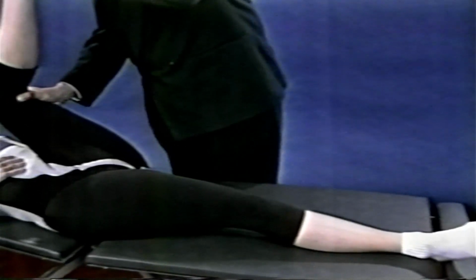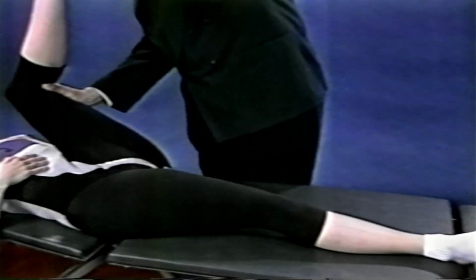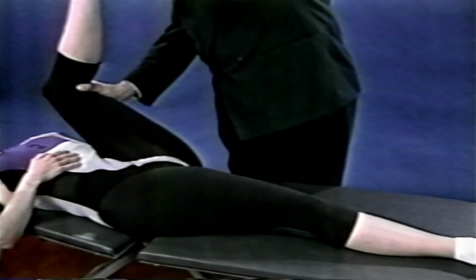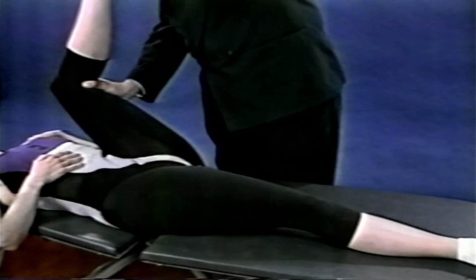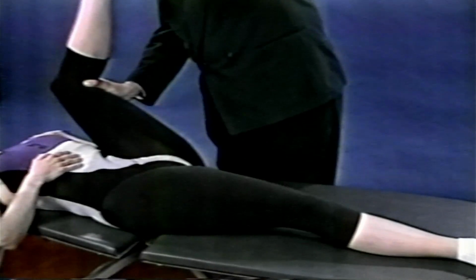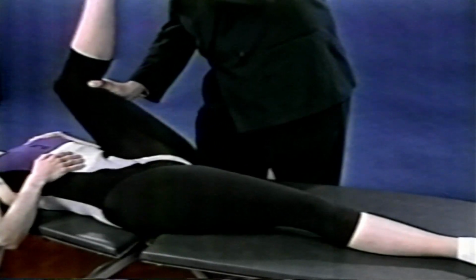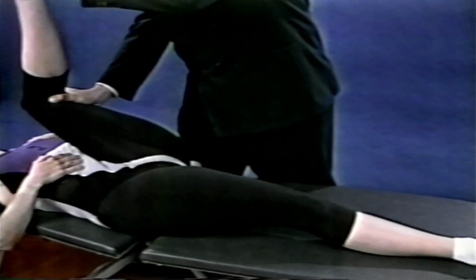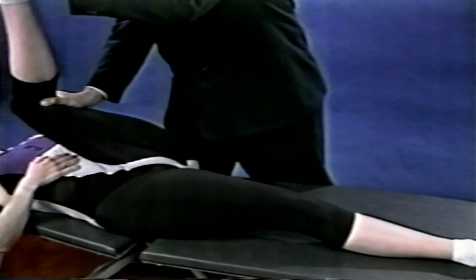Now right here it's stuck. So what I'll do is I'll ask the patient to push into my hand. They're going to push, in this case she's pushing from her left further to her left against my resistance for about 6 seconds. Then when she relaxes, I continue this arc of motion, which is about a 180 degree semicircle, up towards her chin, eventually over to her opposite hip.